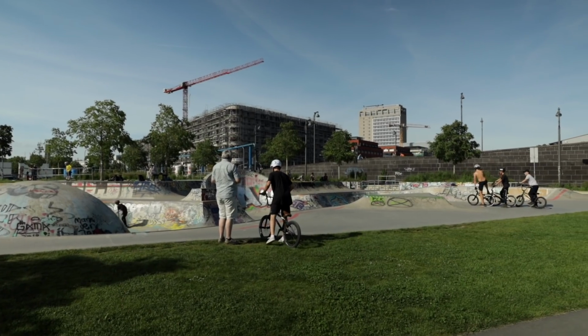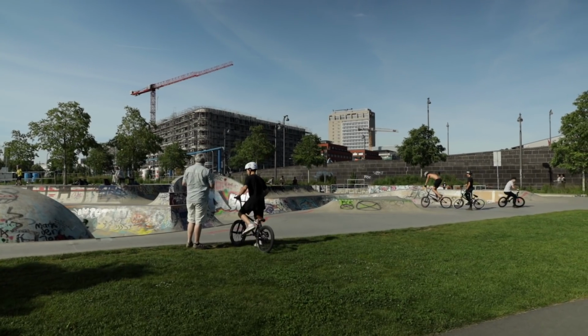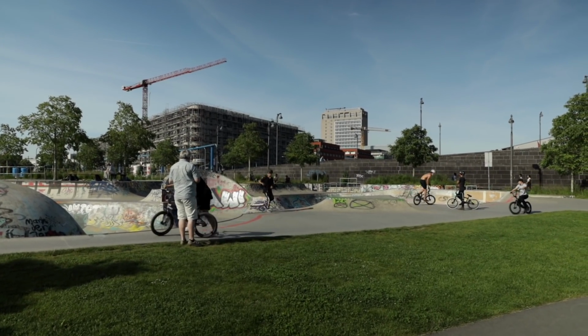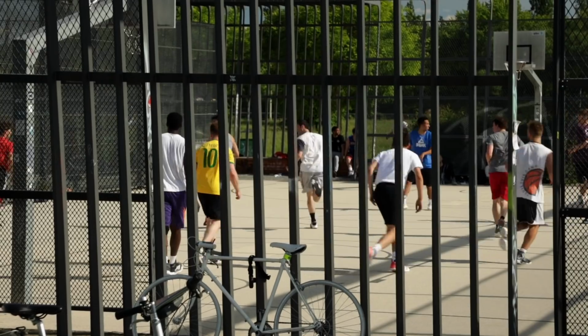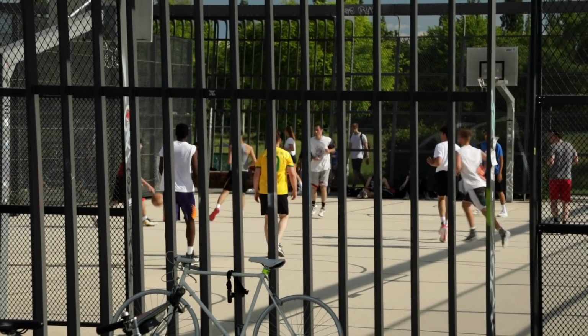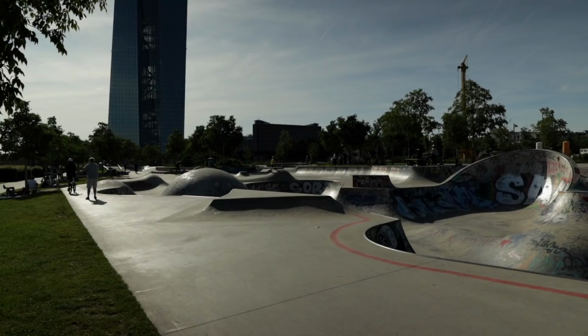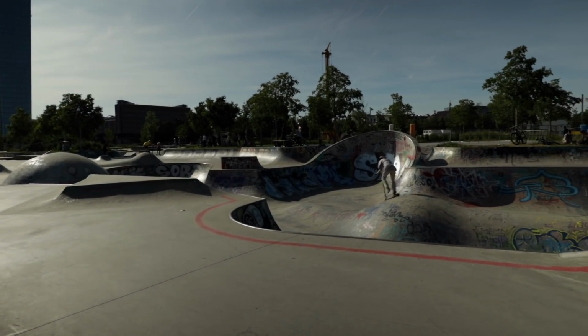But in general, all the sport photographers out there, they usually take a telephoto lens, starting at 70 millimeter, 70 to 200 millimeter. If you do have the money, get maybe a Tamron or a Sigma 150 to 600 millimeter lens. So let's head to the skate park.